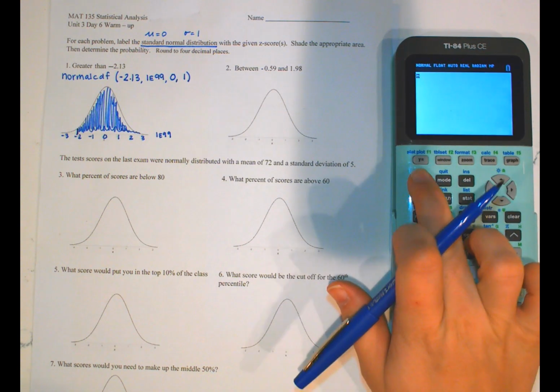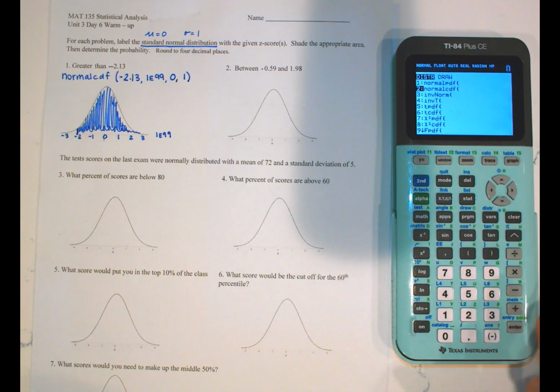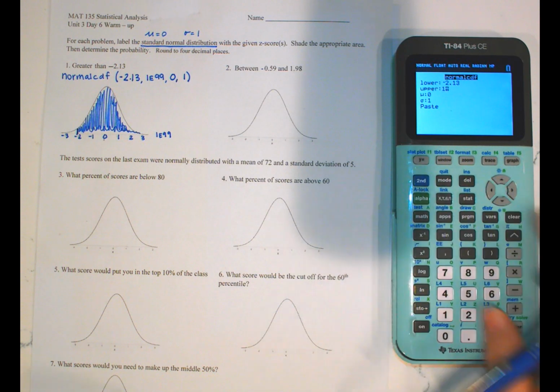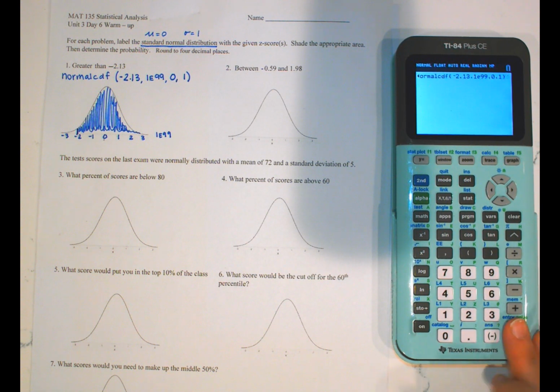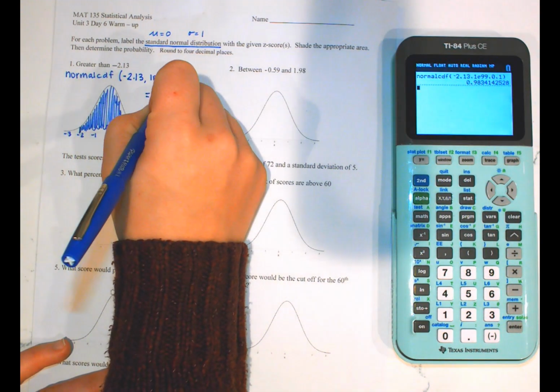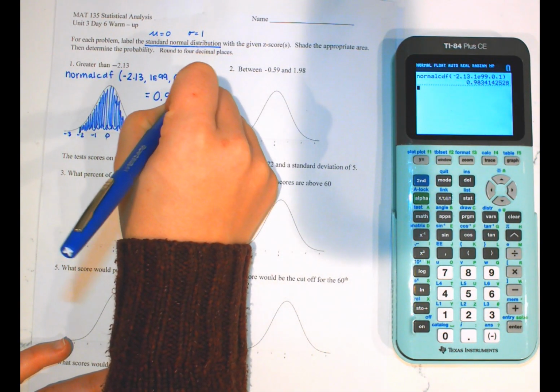If we hit second, then vars, go to our normal CDF. Our lower bound is negative 2.13. Our upper bound is 1e to the 99. Our mean is 0. Our standard deviation is 1. And that will tell us that the area underneath that curve, the probability there, is 0.9834.